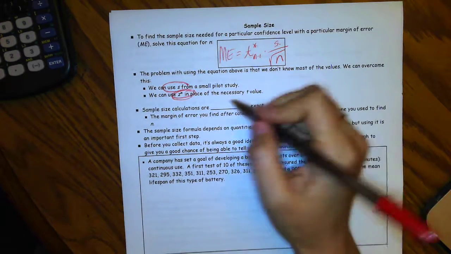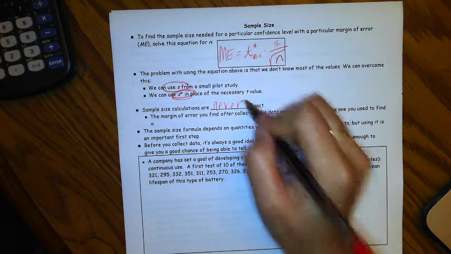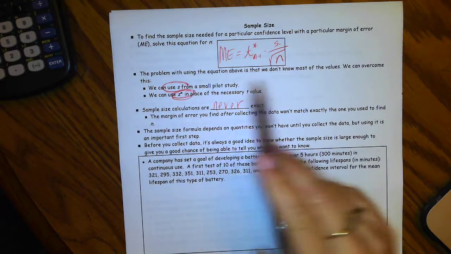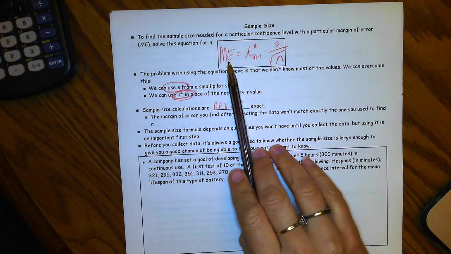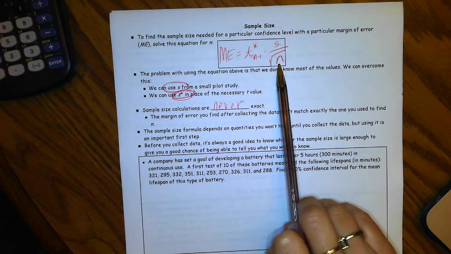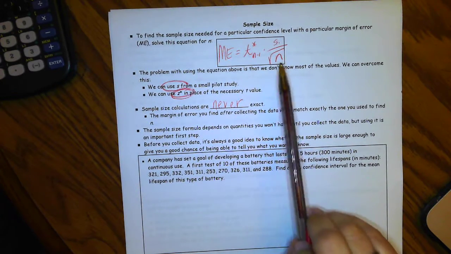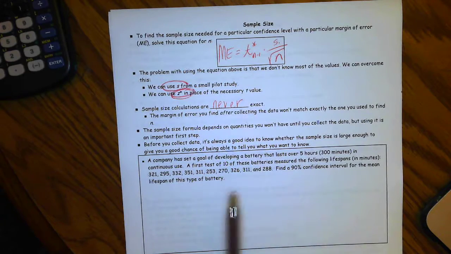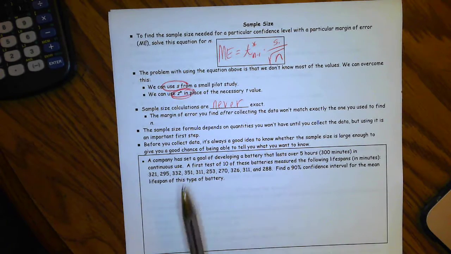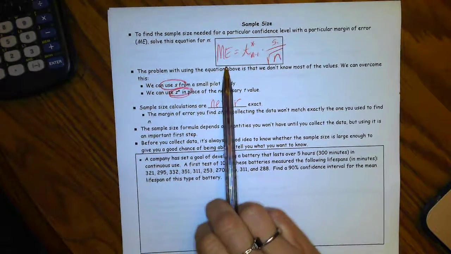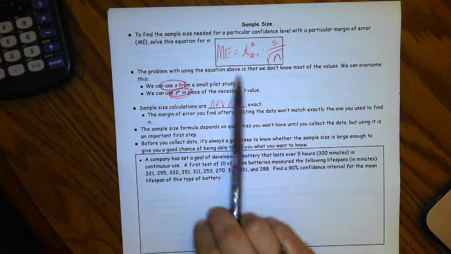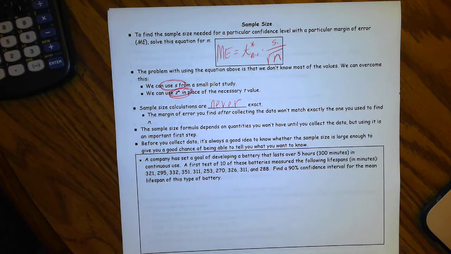Remember, sample size calculations are never exact. So even if I want the margin of error to be, say, 5, and I solve this formula and I get a sample of, you need a sample of 100. So I go out and collect 100 pieces of data to build my confidence interval. My margin of error might not be exactly 5. It's just a good starting place. It's better to know you need 100 versus needing 1,000.